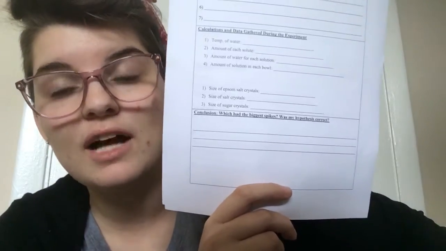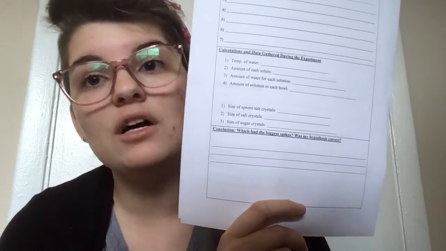You essentially need 2 sentences, and they have to be full sentences. So you say which crystals were the biggest, and you tell me if your hypothesis was correct or not. So in that sentence, you should say, my hypothesis was not correct because I said that this would be the biggest. Or you could just say, yes, my hypothesis was correct because I said that this was the biggest, whatever it was, okay? And then on your second page, oh, that's back to the first page, sorry.